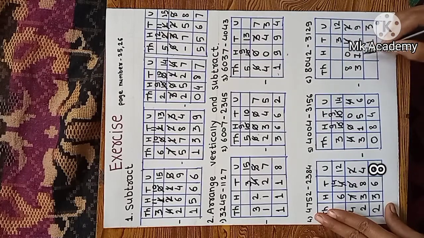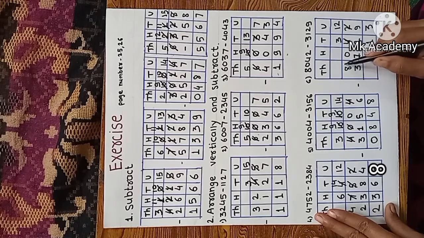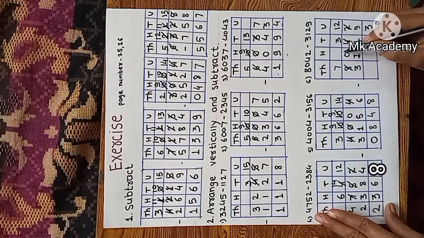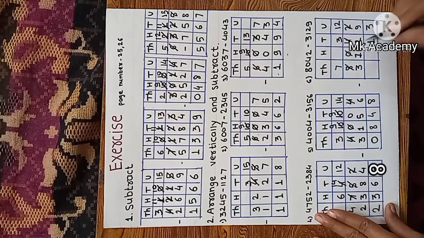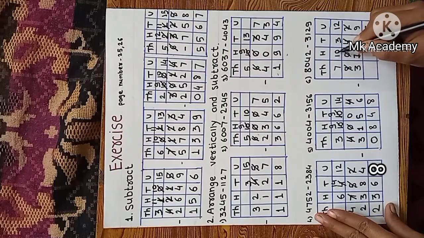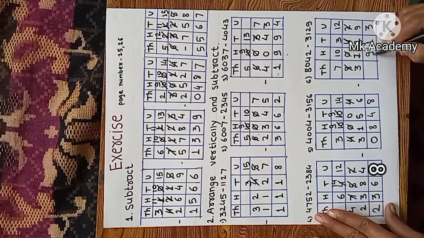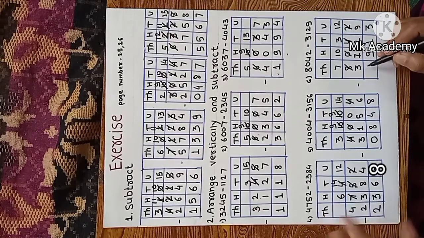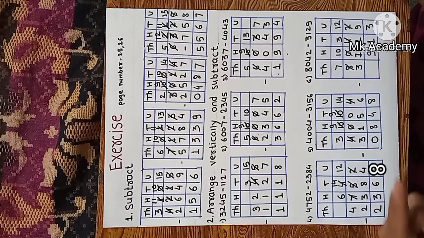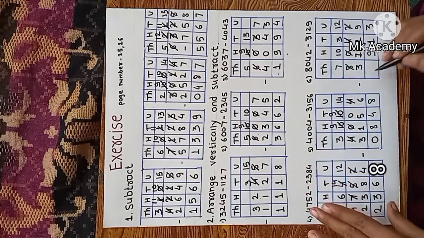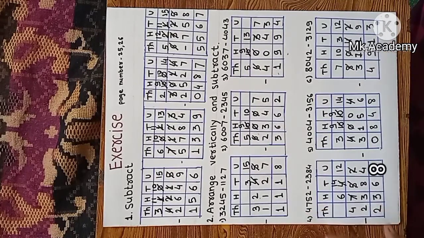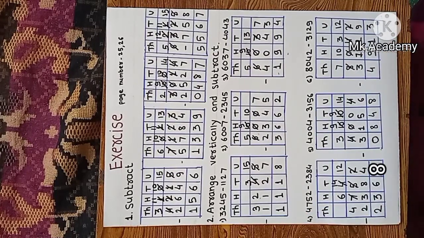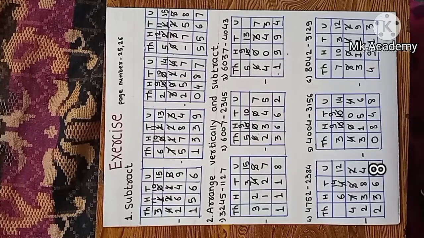Now 0 minus 100, this is not possible. We can borrow from 1000. Here 8000, we borrow 1000. Here remains 7000. Here we borrow 1000. 1000 means 10 hundreds. Now 10 hundreds minus 100, 9 hundreds remaining. 7000 minus 3000, how many thousands remaining? See, 4, 5, 6, 7, 4000. The answer is 4913. Understood? Now see the next example.